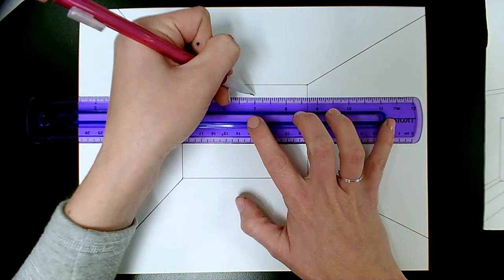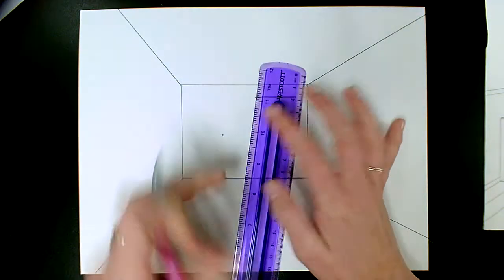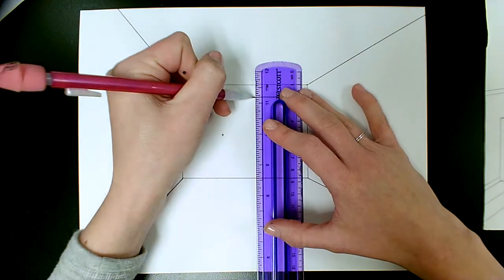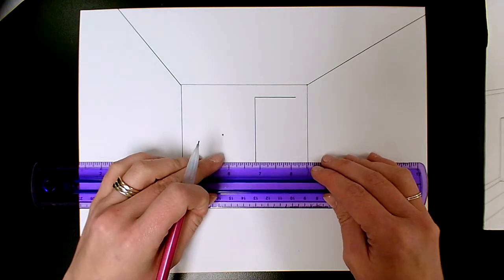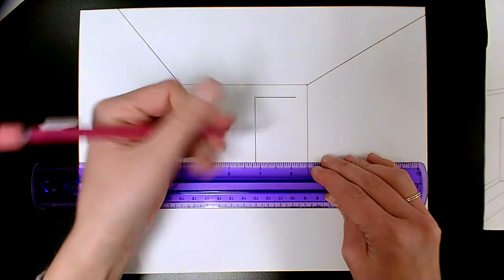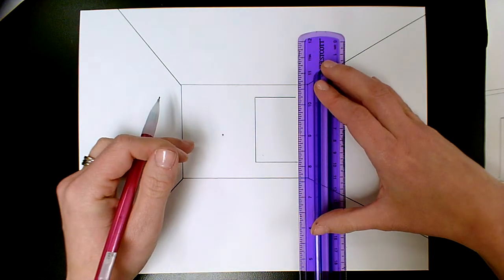So I'm going to create, windows are usually pretty tall, a nice little opening rectangle for my window using only vertical and horizontal lines. And have a nice big window in my house.